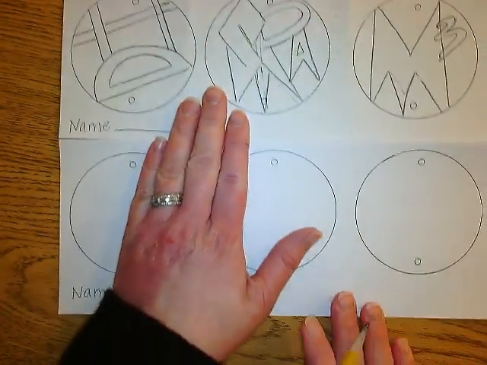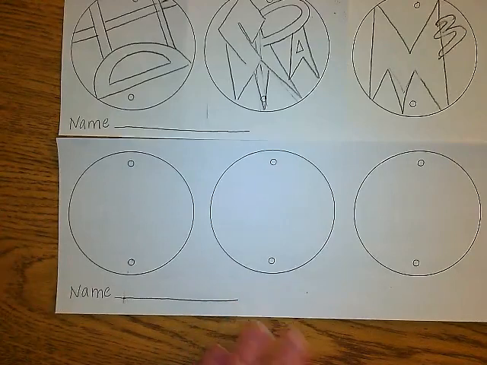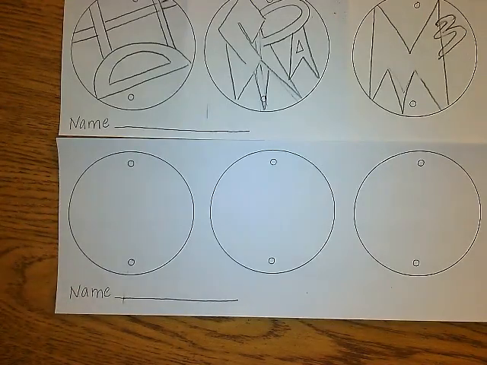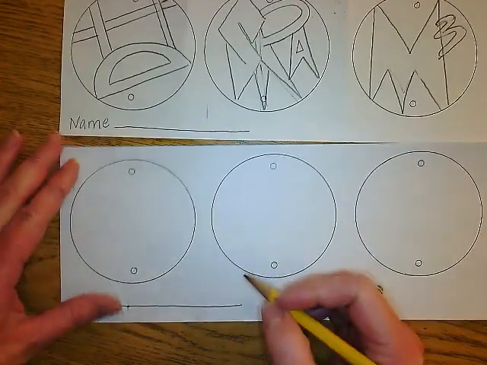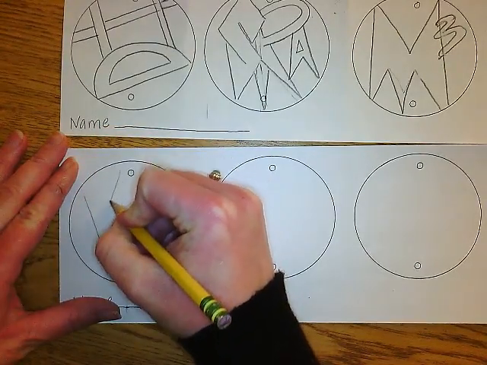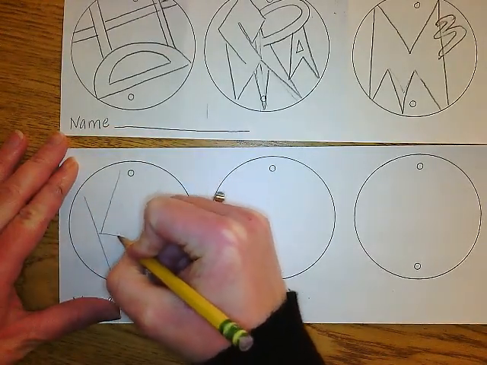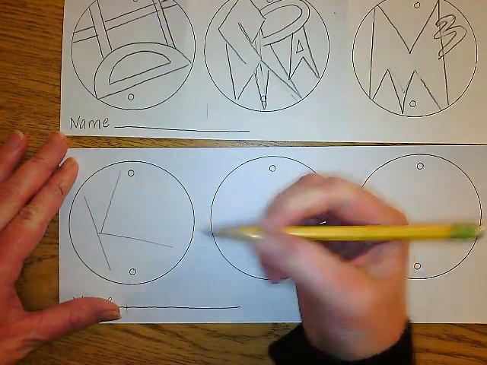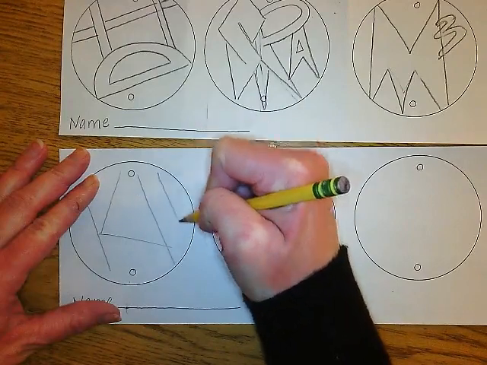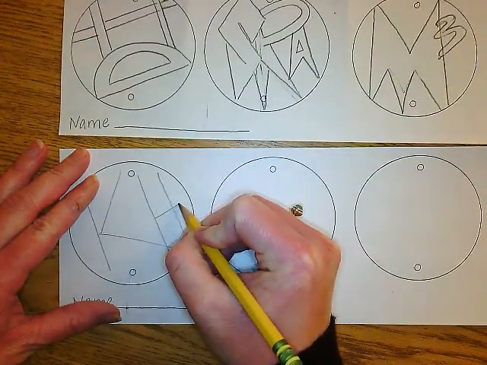But to get started, you're just going to use a pencil, and to draw a bubble letter or a block letter, all you're going to do is lightly take your pencil and draw that letter or letters. You want to do it all at once. So like here, I'm going to draw a K and an H.